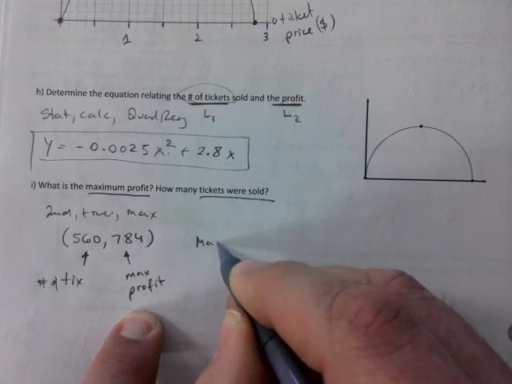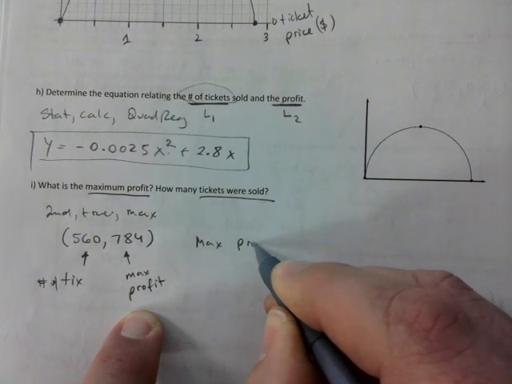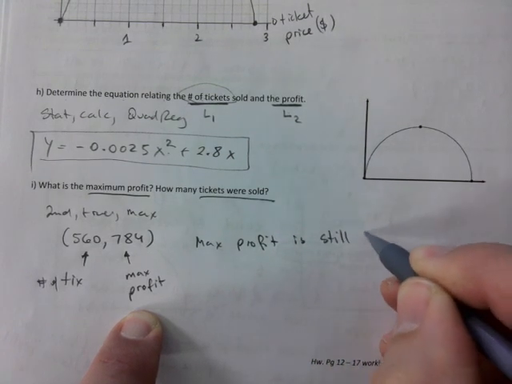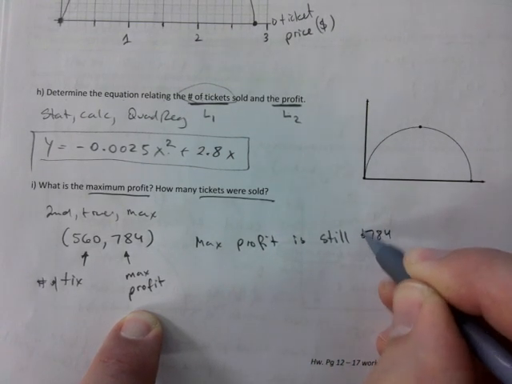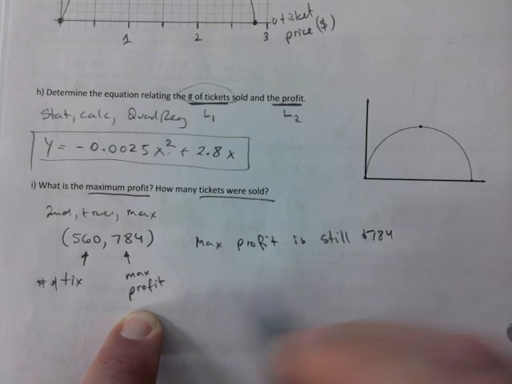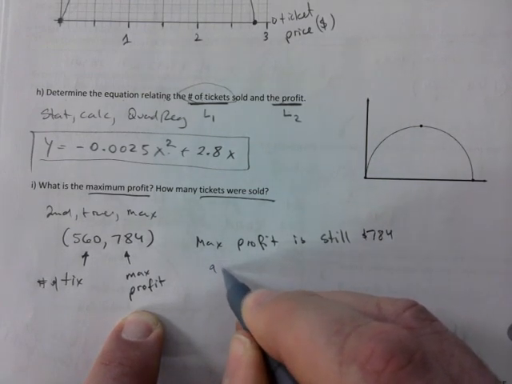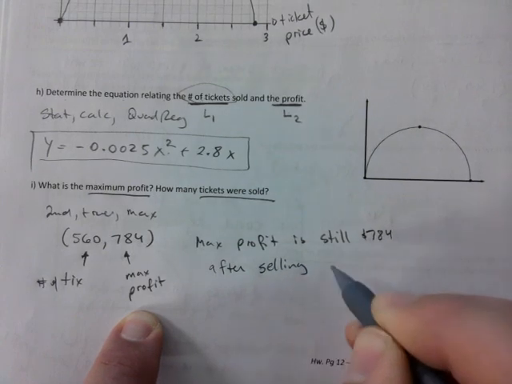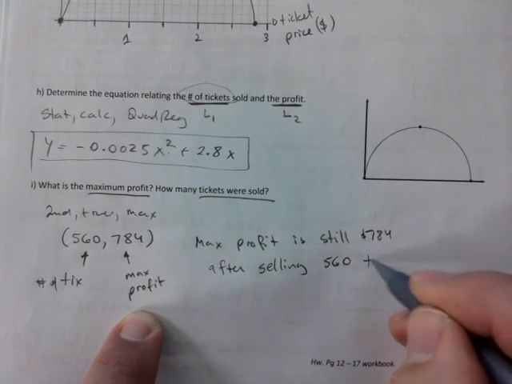So maximum profit is still $784 after selling 560 tickets.